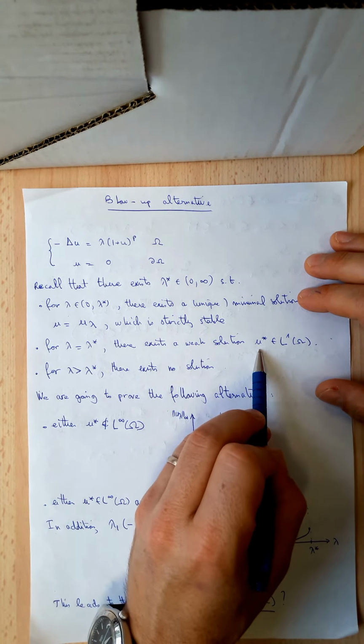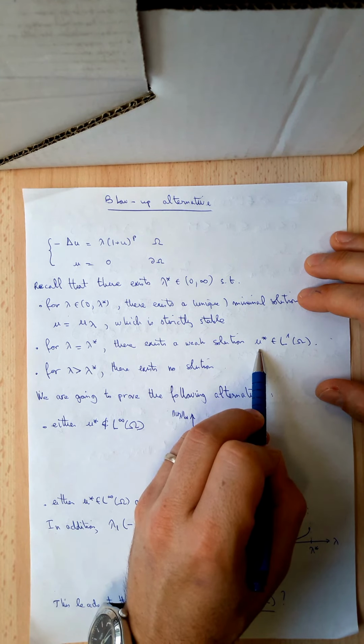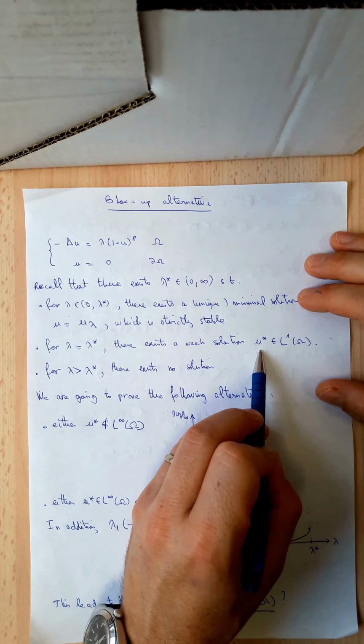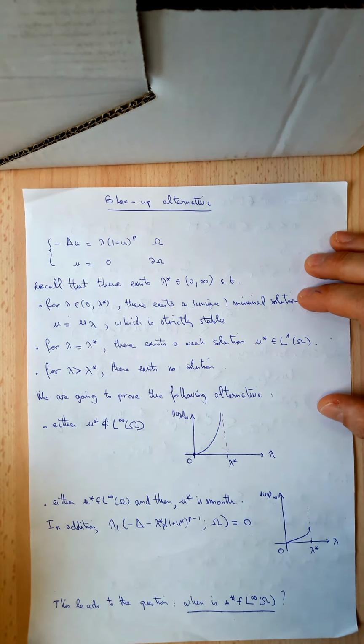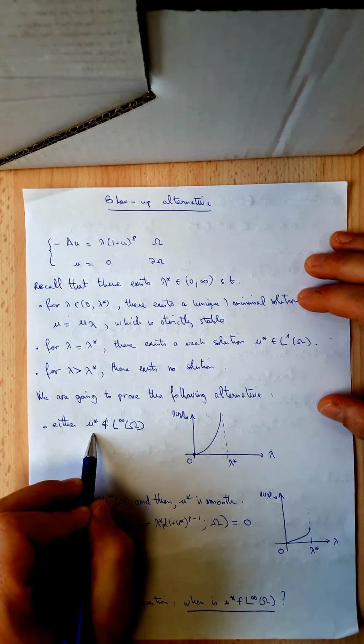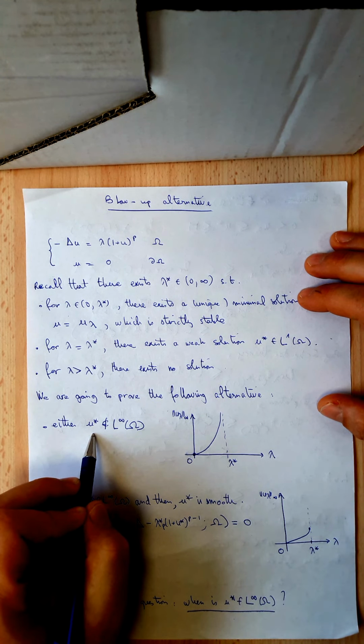So now the question is to figure out whether this U star is truly a weak solution or if it's actually a classical solution. And this can be reduced to a so-called blow-up alternative. First case, U star is unbounded. And if it's unbounded, then clearly it cannot be a classical solution.